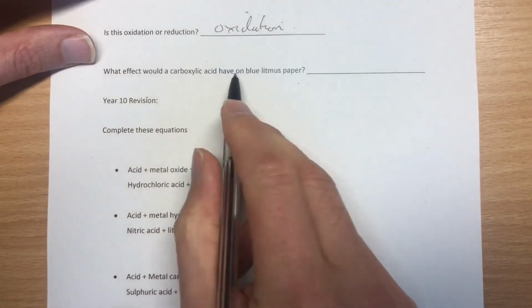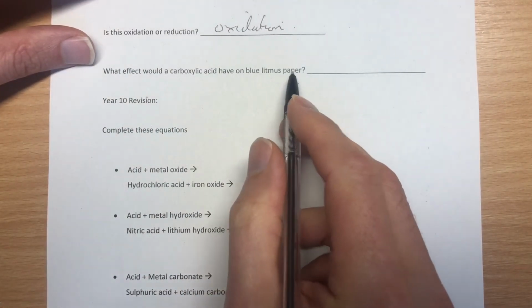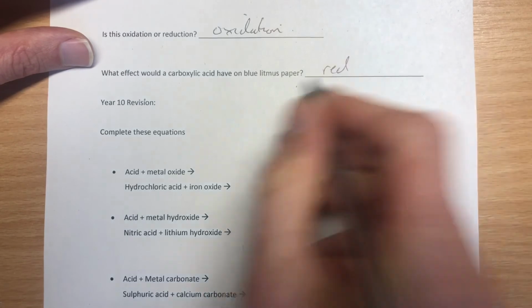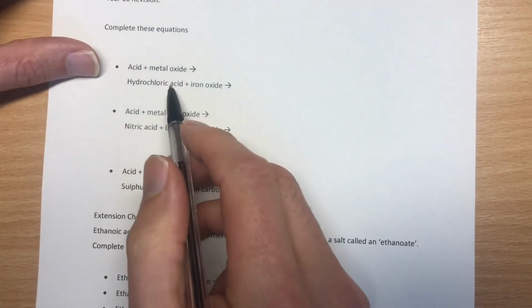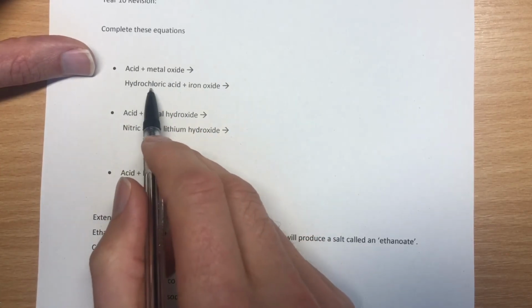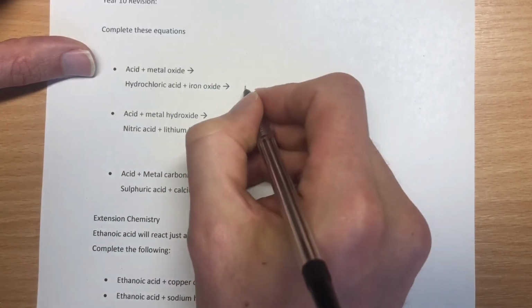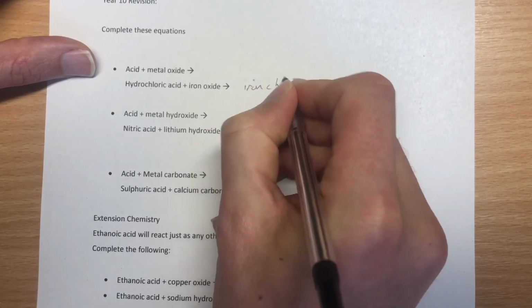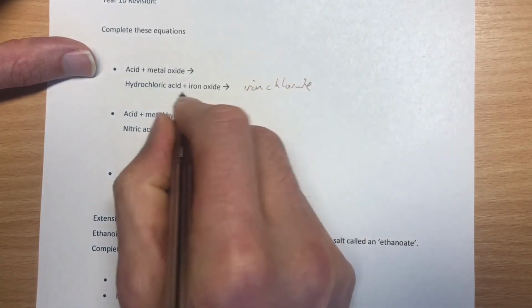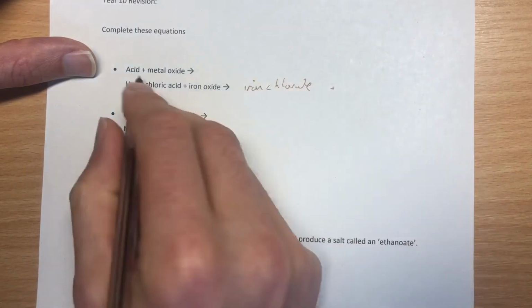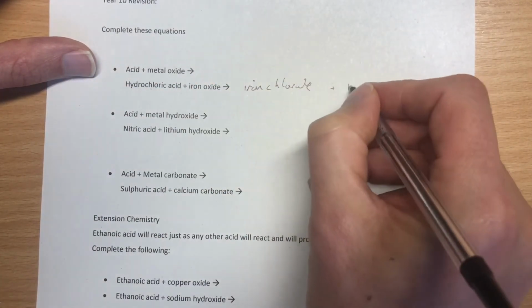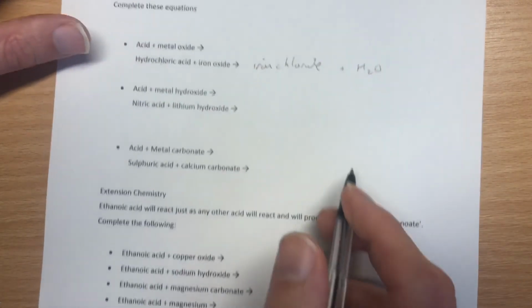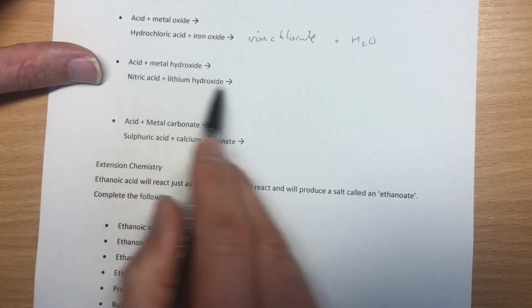Okay, what effect would a carboxylic acid have on litmus paper? Well, it would turn it red because it's an acid. Carboxylic acid, litmus paper turns red. Okay, so we did reactions of acids in year 10. Acid plus metal oxide: the hydrochloric acid and iron oxide makes iron chloride. So that's just straightforward revision of year 10 with a common lab acid, hydrochloric acid. Acid plus metal oxide makes water. Likewise here, acid plus metal hydroxide, salt plus water.